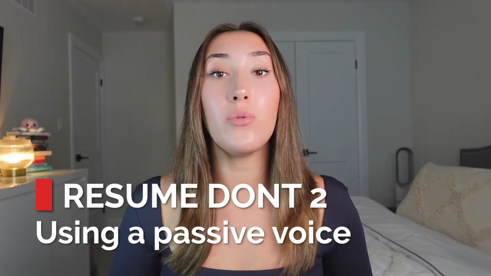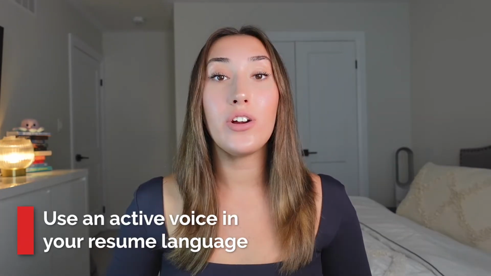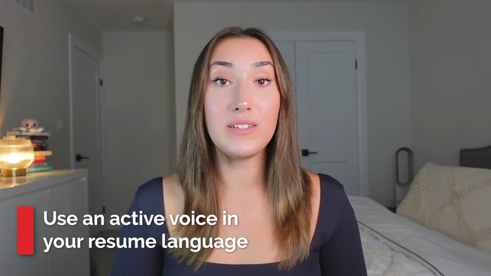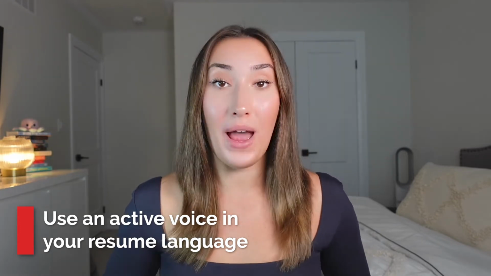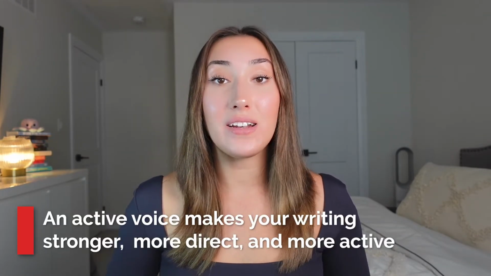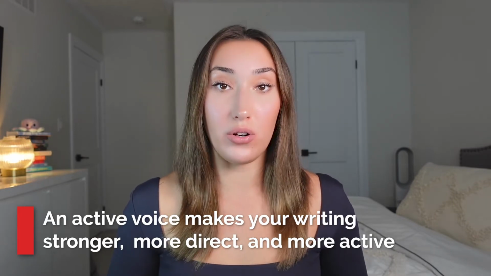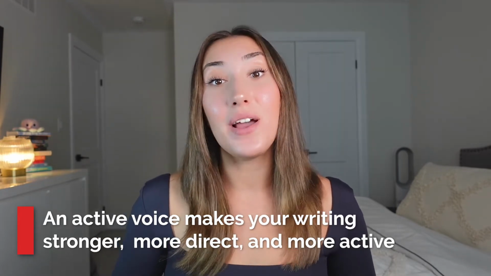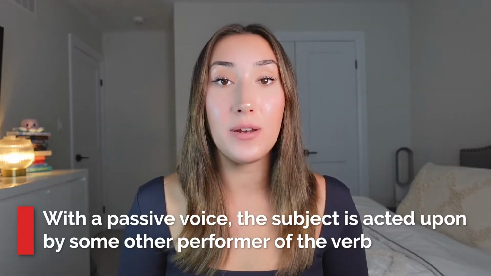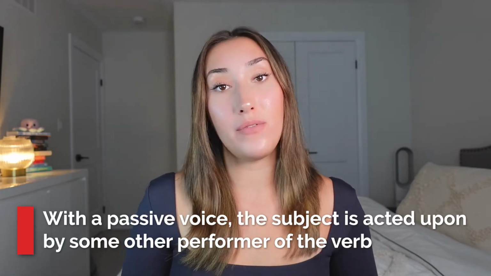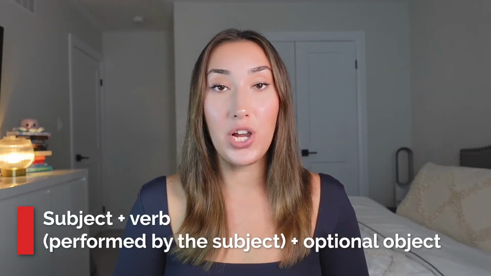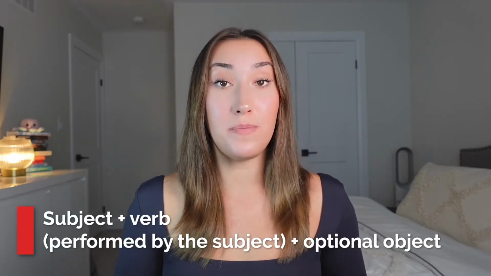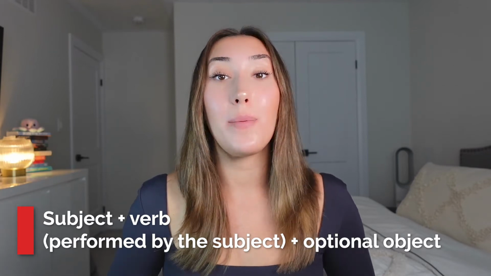Another resume don't is using a passive voice. We encourage you to always use an active voice when writing out your resume, never a passive voice. In general, the active voice makes your writing a lot stronger, more direct, and you guessed it, more active. With the passive voice, the subject is acted upon by some other performer of the verb. So here's the formula for an active voice. You have your subject plus verb performed by the subject plus optional object.